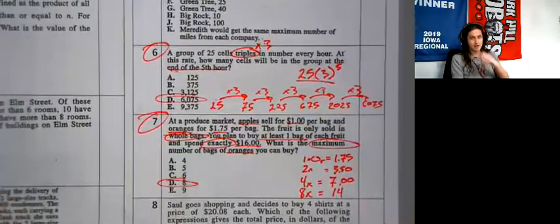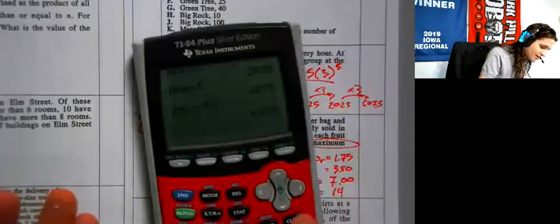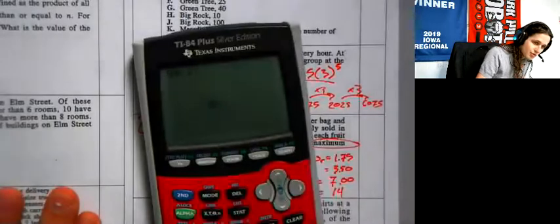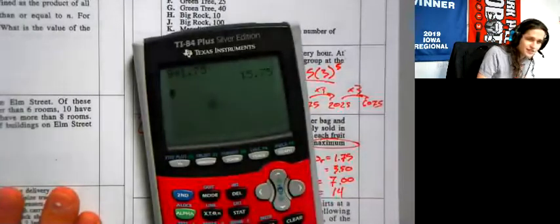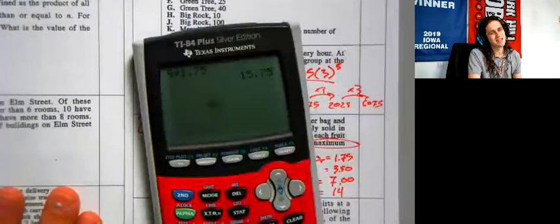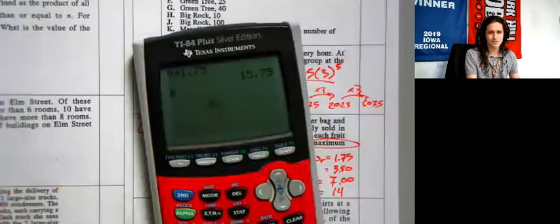I can't buy 9 of them. What's the problem? I wouldn't have a whole number amount. I could have said 9 times 1.75 and said, oh, well, that's 15.75, but I can't do it. You could have put it in your calculator. There are many ways you could have solved these problems.